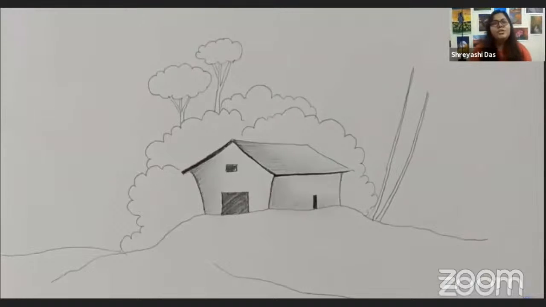Okay, we'll move on to the bushes now. For the bushes also, it will be the same thing, just that we'll be using two different pencils. First we will be using the dark pencil. We will blend it out and then we will use the light pencil on top of that to blend out the remaining portion. So just see how we will use it.